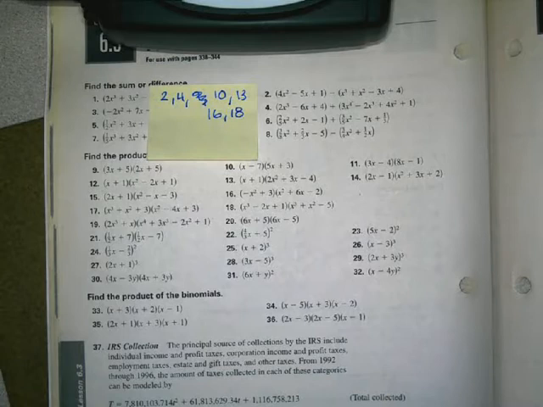And passing out progress reports. Anything that's highlighted as missing or important grades that you have to look at.